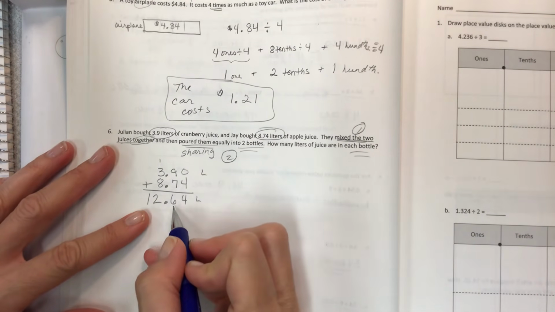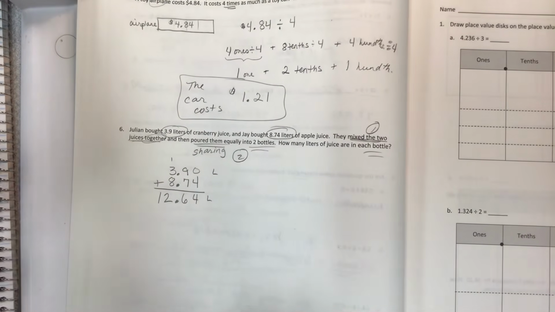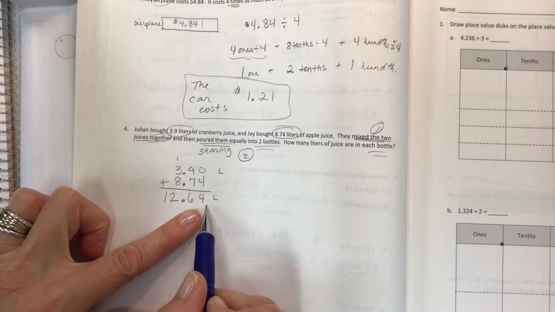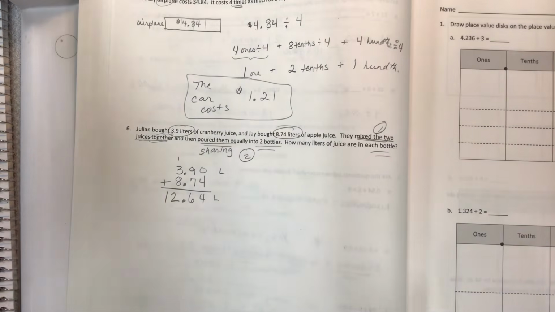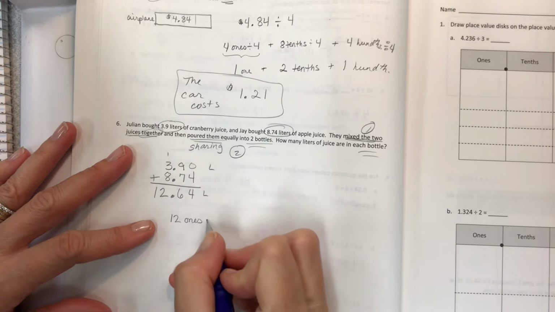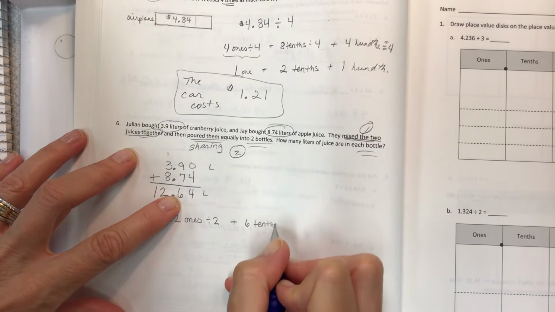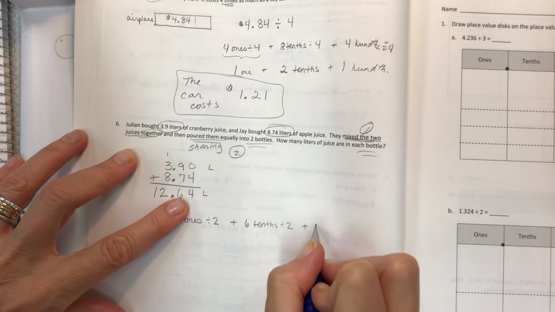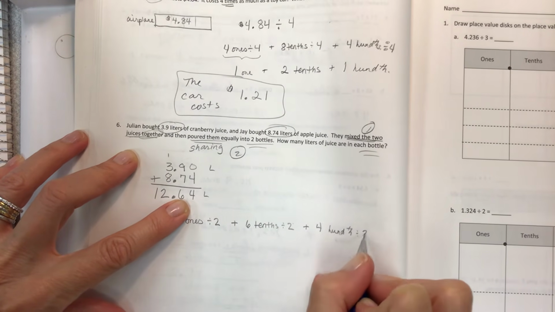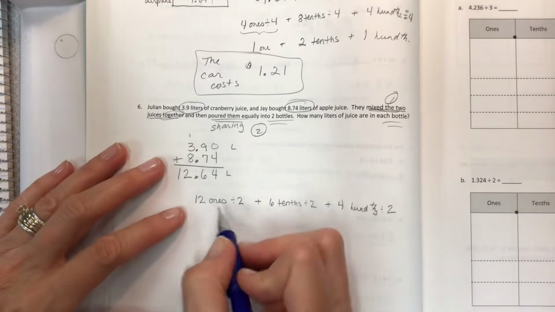Now we're going to take our 12 and 64 hundredths, and we have to split that into the 2. So how you can do this, again, you can take 12 and then 6 and 4. I wouldn't want to do 64 divided by 2 because then it's just double digits. So why not take the 12 ones divided by 2, and then take our 6 tenths and divide by 2, and then our 4 hundredths and divide by 2. Okay, so we're splitting it out into easily solvable pieces.